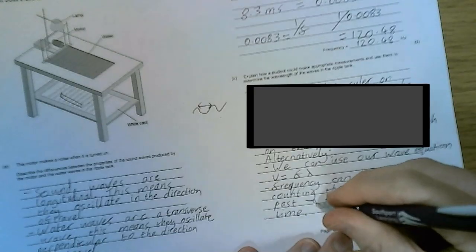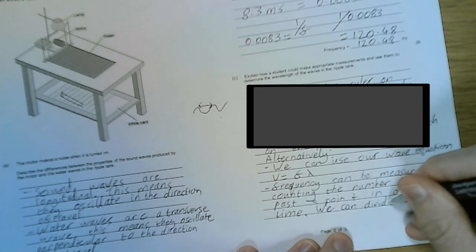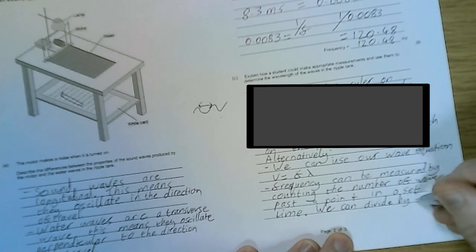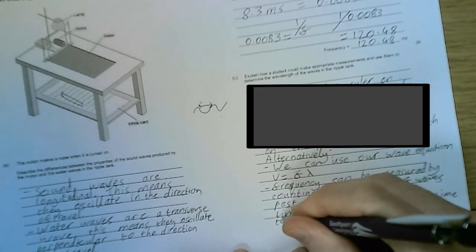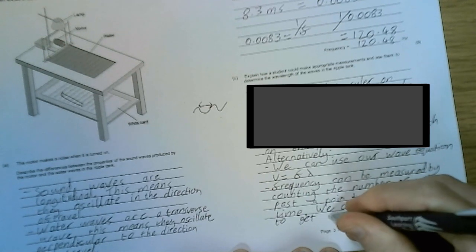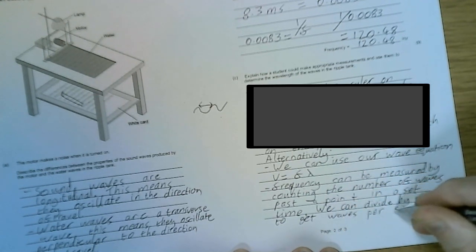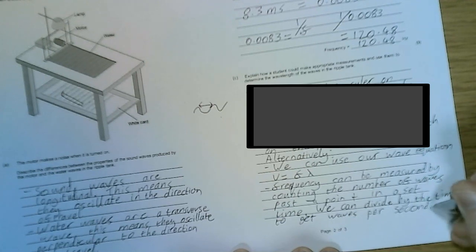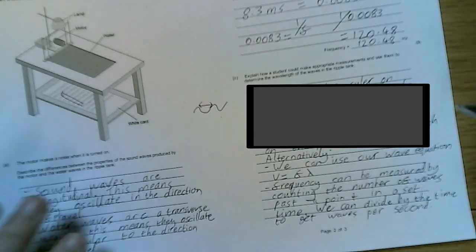We can then divide by that time to get the number of waves per second. So waves per second is just frequency. That's what the hertz unit is. It is just per second.